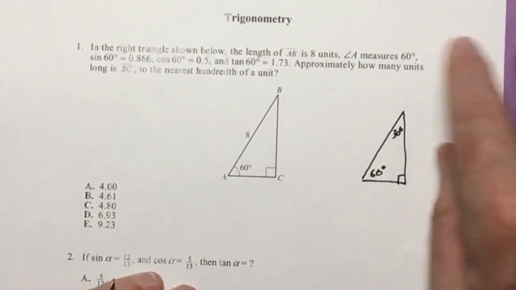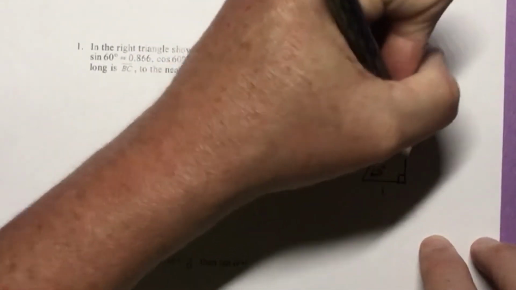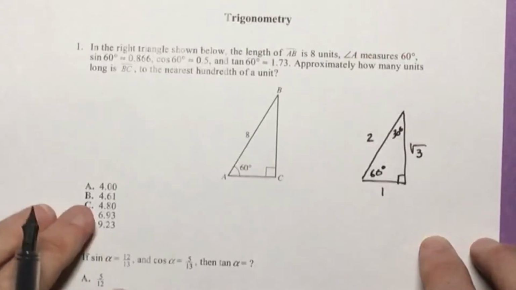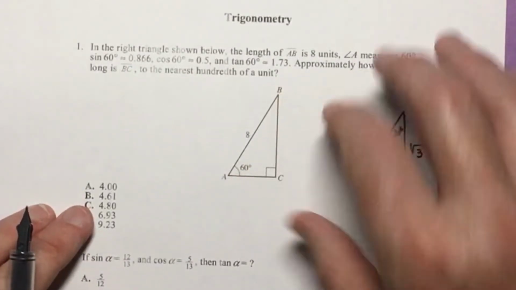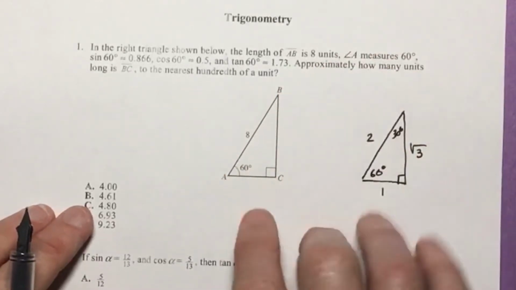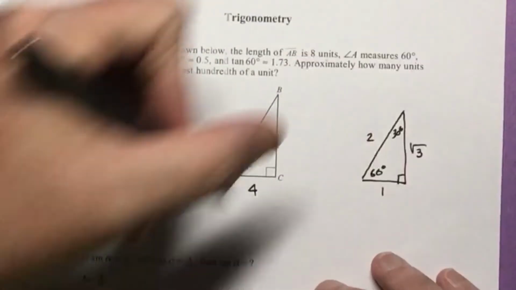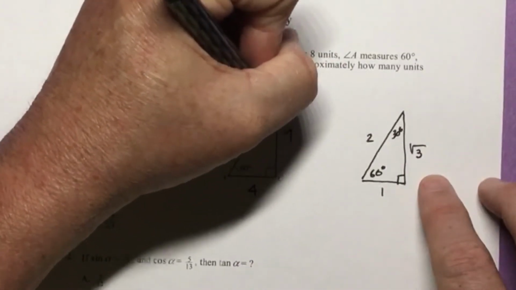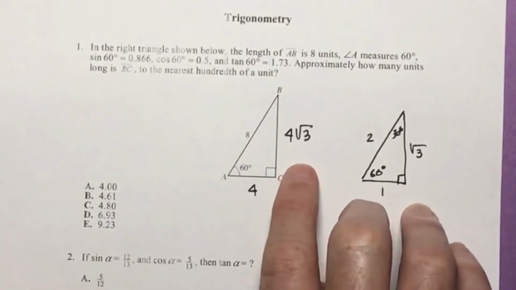And we know that such a triangle is always in the following ratio, 2, 1, root 3. So here we know if this distance AB, which is the hypotenuse in this ratio, is 8, then this is half of 8, which is 4. And that means the distance BC is 4 times root 3. So there's my answer, 4 times root 3.